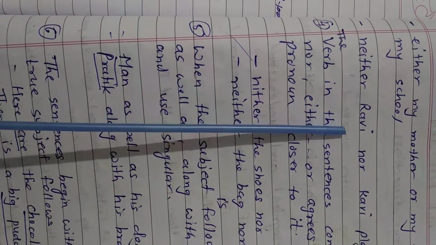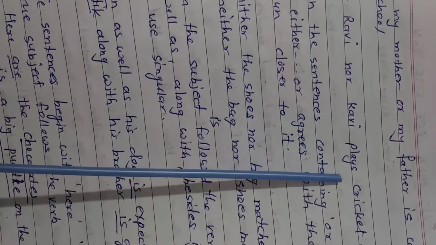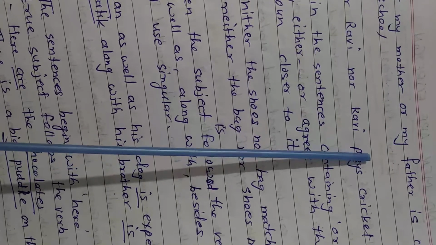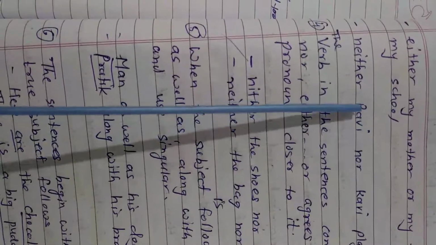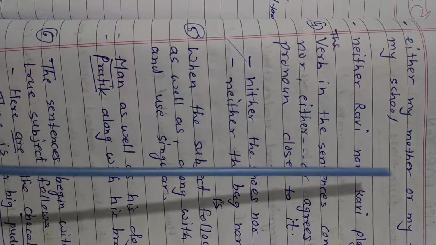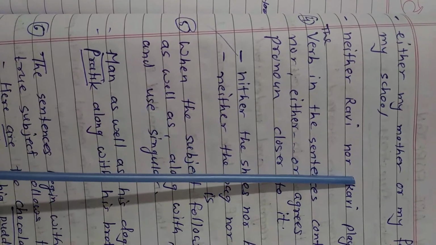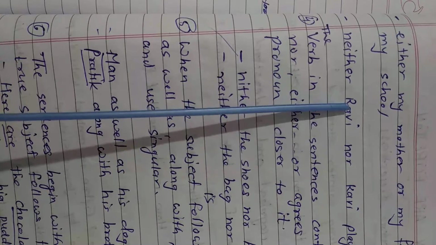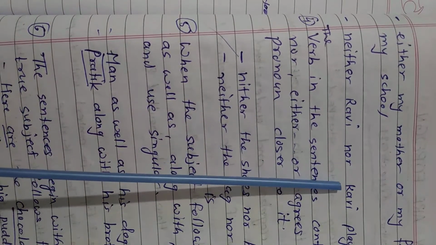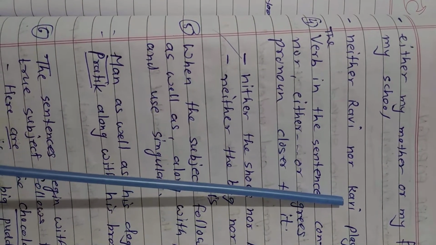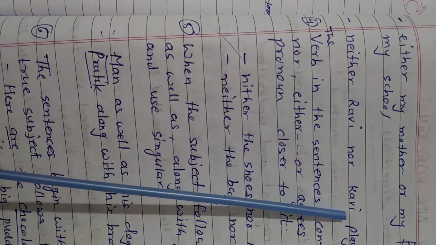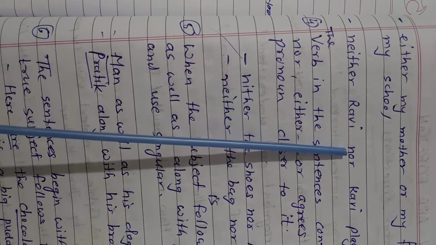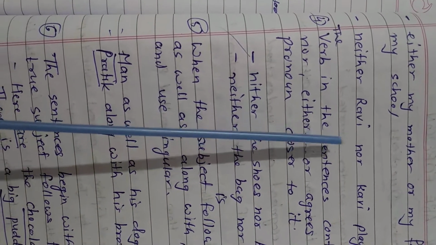Neither Ravi nor Kavi plays. Say this. I add s to the verb. That means it is singular. Because I am talking about either Ravi, neither Ravi nor Kavi. So these both subjects play the role of being singular, right? So here we use singular, but if two subjects are joined using and, then it is plural, right?